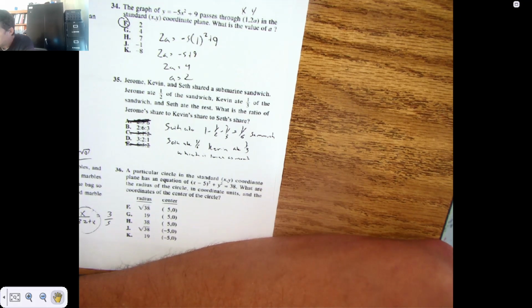Now, it's a little harder to get the first number, but it can't be B. B says Kevin ate 3 times what Jerome ate. That's not true. He actually ate 50% more. It's D. Not 50% more, but whatever. Yeah, he did. He ate 50% more. A half is 50% larger than a third.